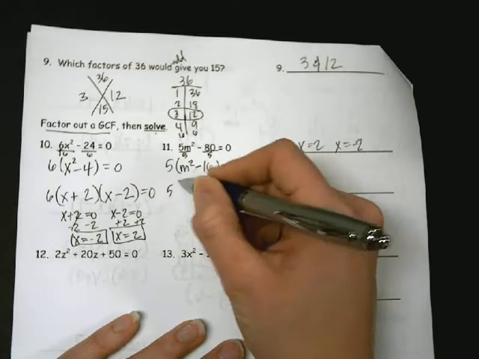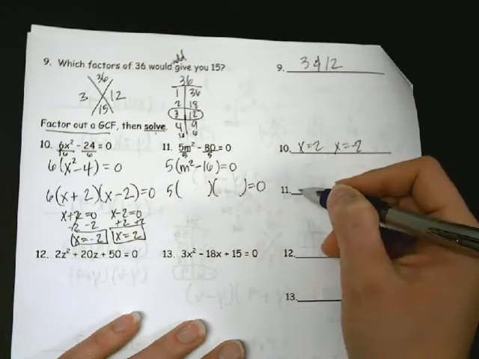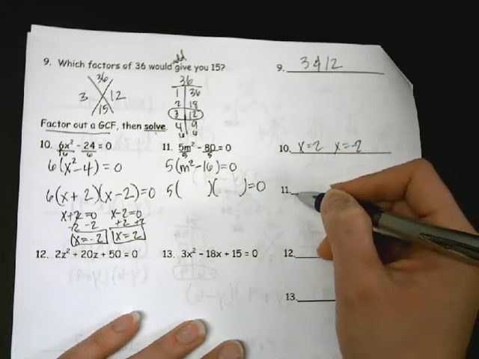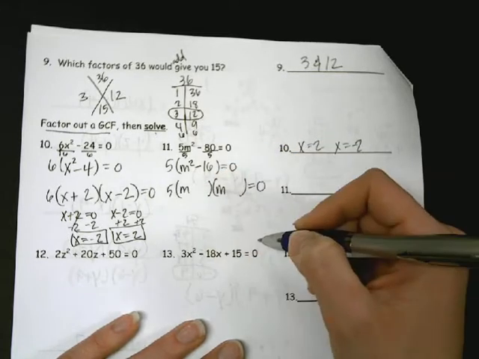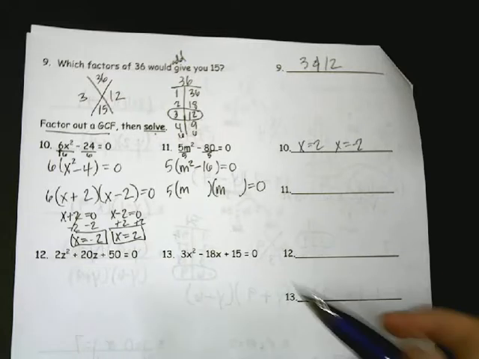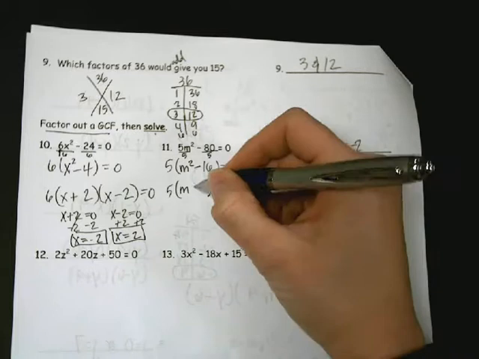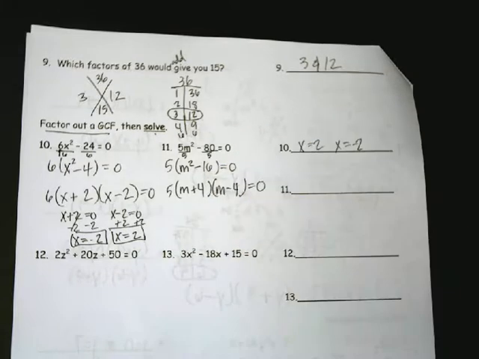2 parentheses equal to 0. And you think, what times what is m squared? M and m. Then I'm thinking, what number is multiplied by itself to get 16? So that would be 4. 4 times 4 is 16. It's a negative 16, so I know my signs have to be different because a positive times a negative is a negative. From here, because I'm solving, I'm going to set each parenthesis equal to 0.